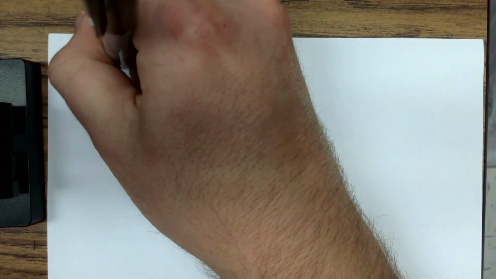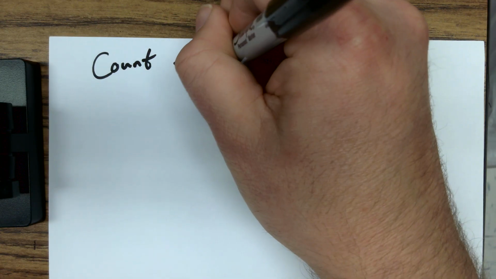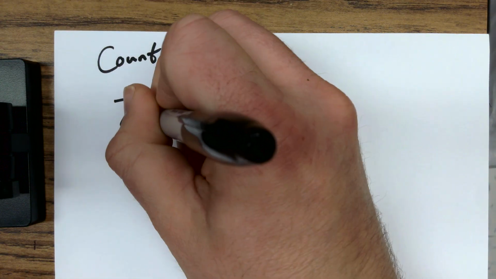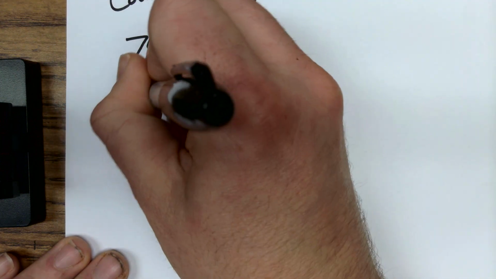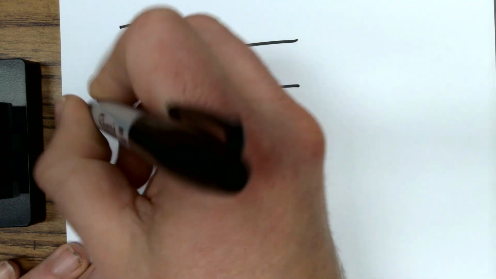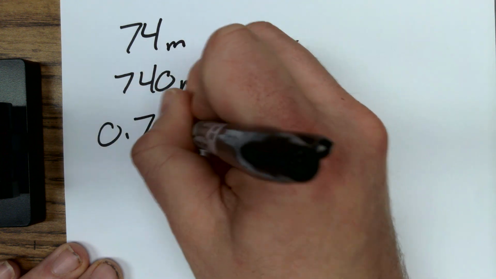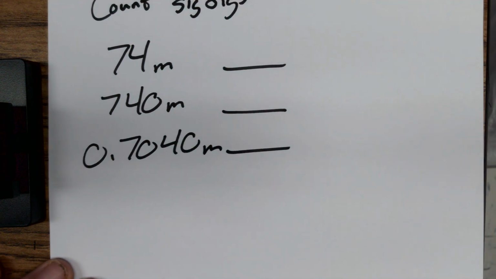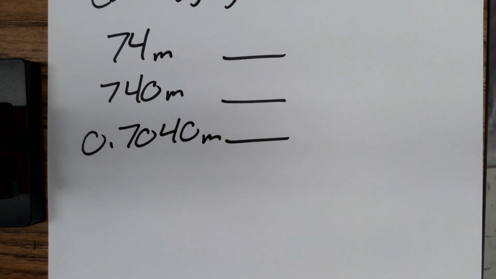Let's do 3 of them real fast. I'm going to give you 3 numbers, and I want you to tell me how many significant figures they have. 74 meters, 740 meters, 0.7040 meters. Use your steps that you just picked up to identify how many sig figs they have.